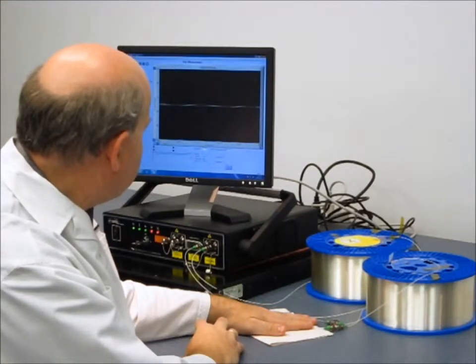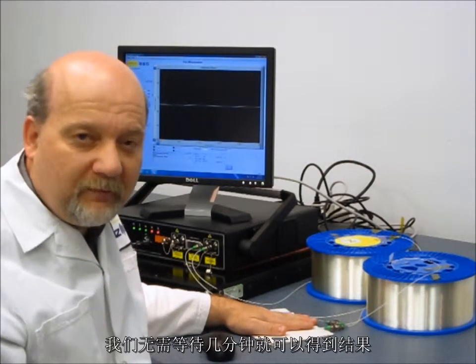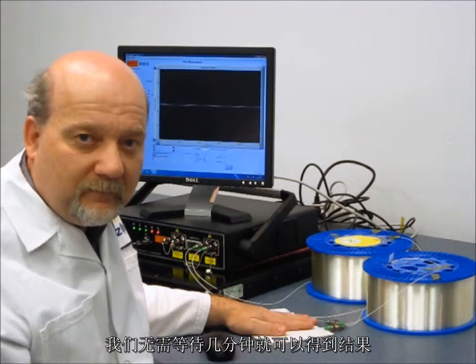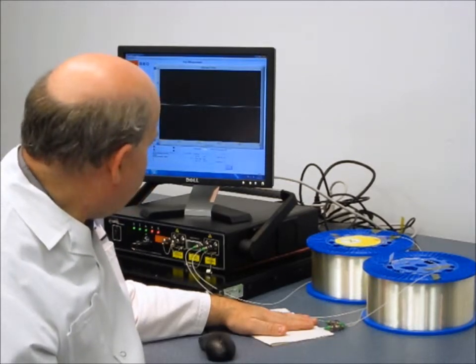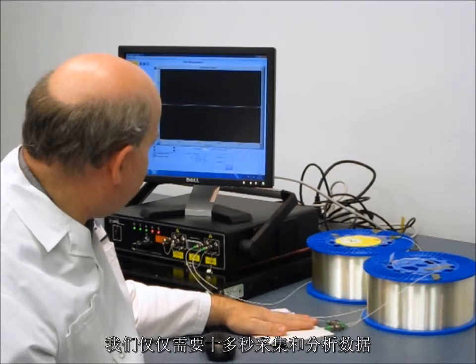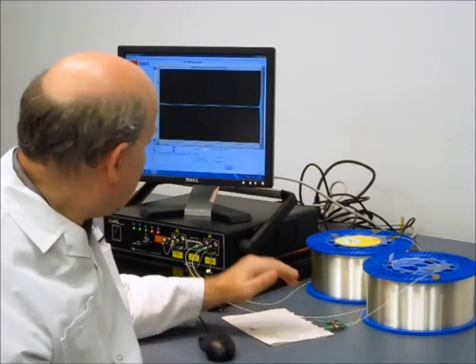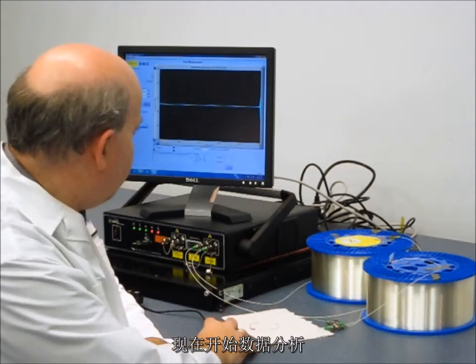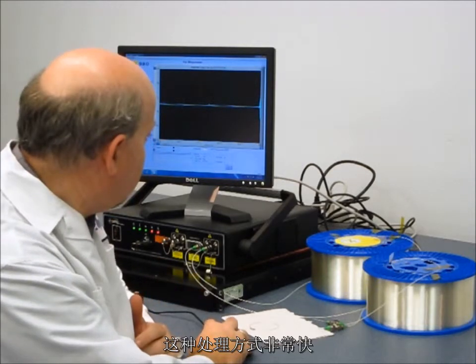Select temperature and start the measurement. So before it took us several minutes to actually take a full reading. Right now, in a period of just a matter of a few seconds, we've already gathered the data, and now it's doing the analysis. And it's completed. So that is a much faster process.